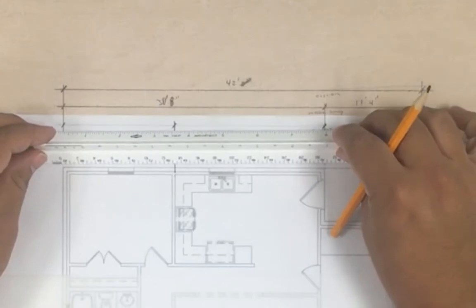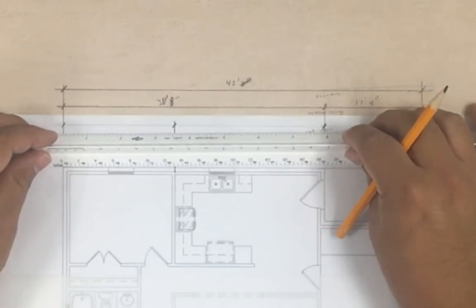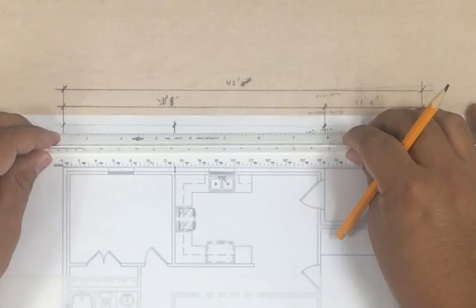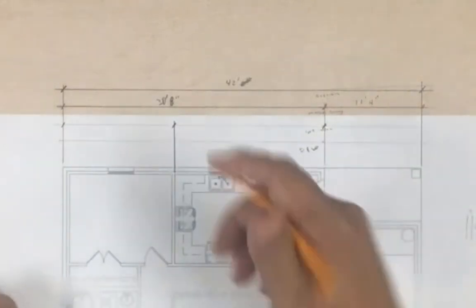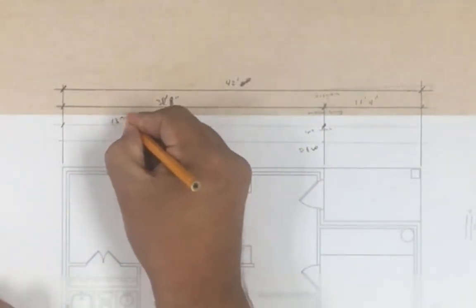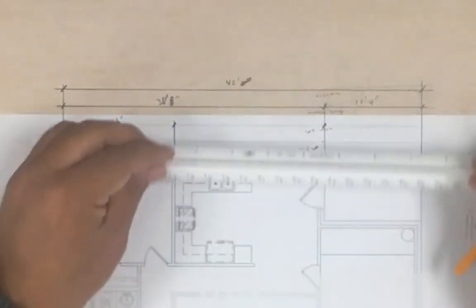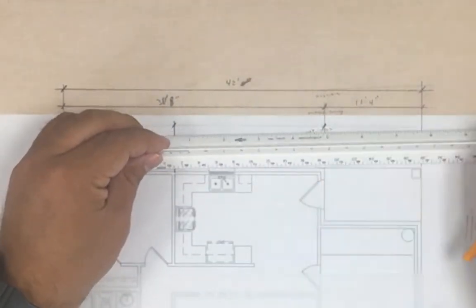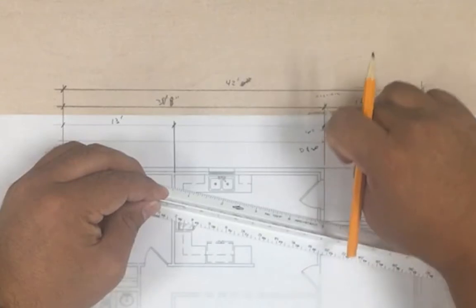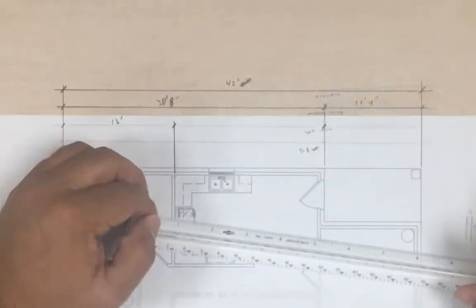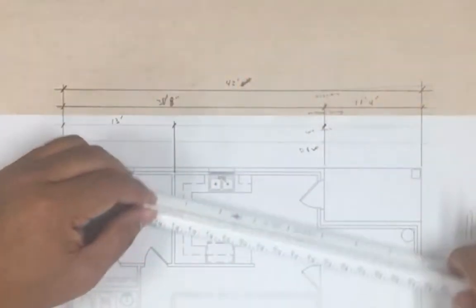This is from the exterior. I have about 13 and I'm gonna put 13 feet. So 13 feet right there. And then I'm gonna tie it from here to the other extension line that is going out for the major break. I'm gonna just tie it to that one.